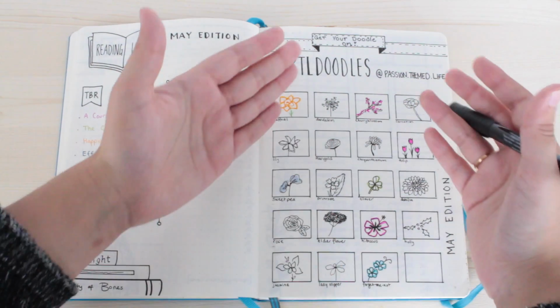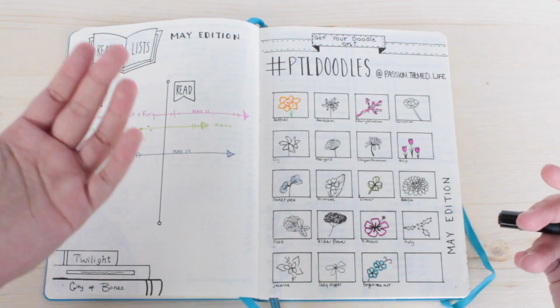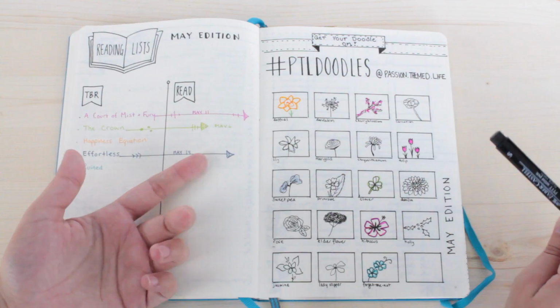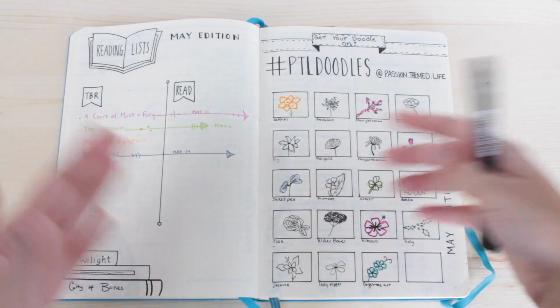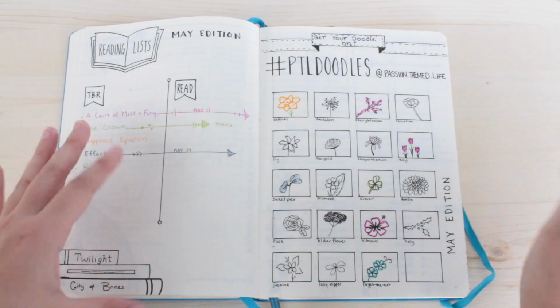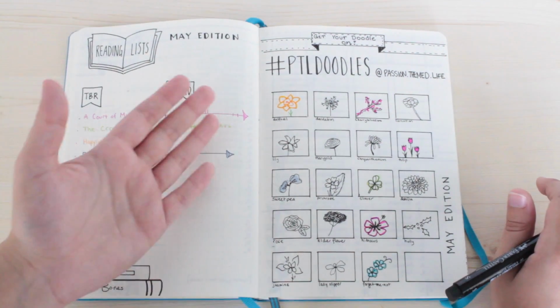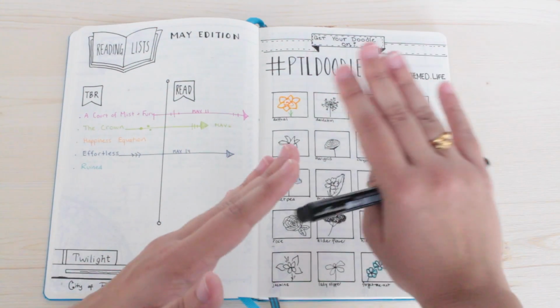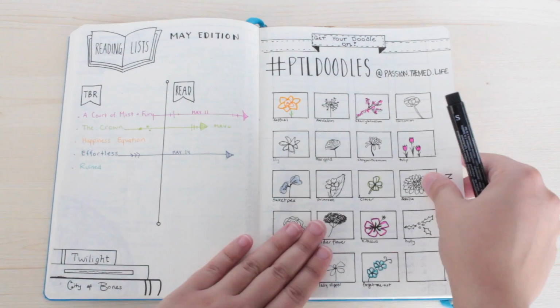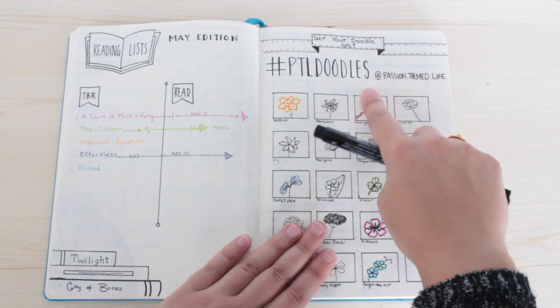I think it not only adds a great visual to my bullet journal, but again, it gets me back here each day, so I fill in the doodle, and because of that, it keeps my bullet journal up to date because I'll update everything while I'm there. And then it also just gives me some practice at doodling, which is something I really need right now. So love, love, love this challenge. Highly recommend you go check out this Instagram handle.